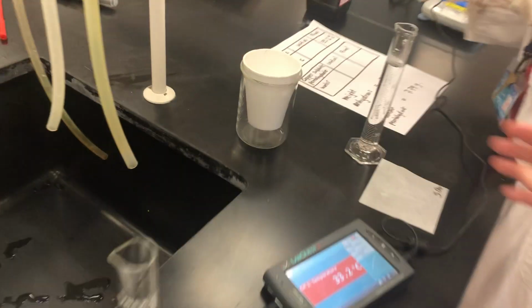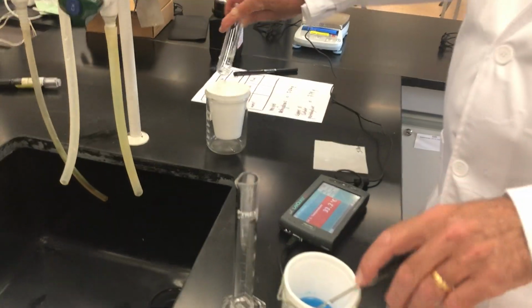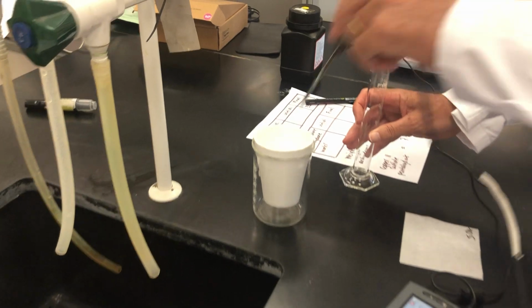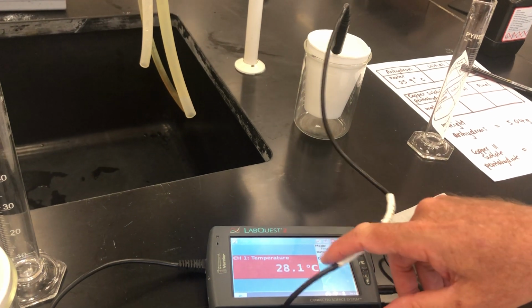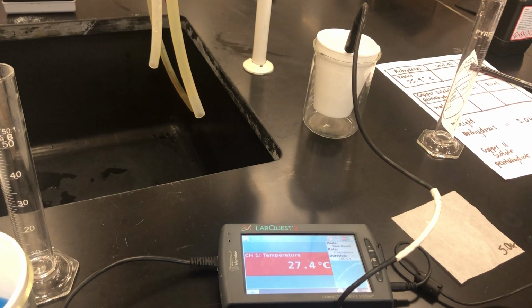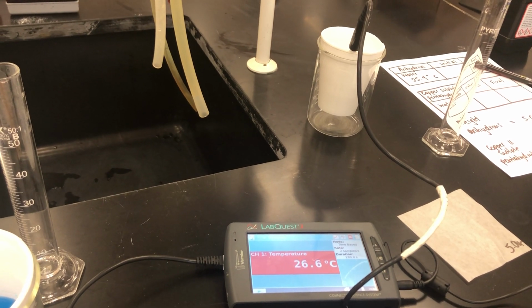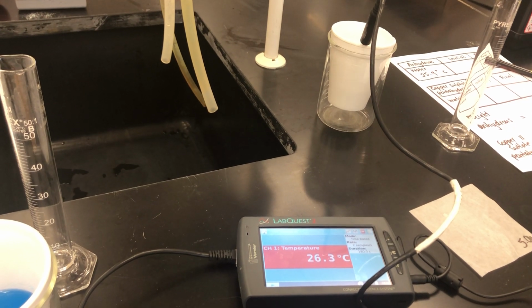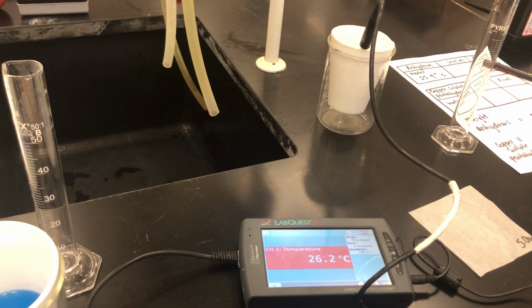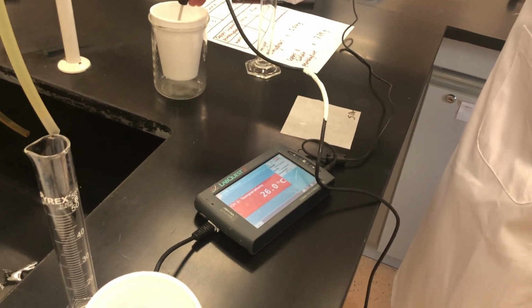Okay. Right. Now we'll repeat the experiment, but with the hydrated salt. So again, we need to get the initial temperature, which will take a little minute to drop back down to air temperature, which was 25.9, so let's just wait until it reaches air temperature.